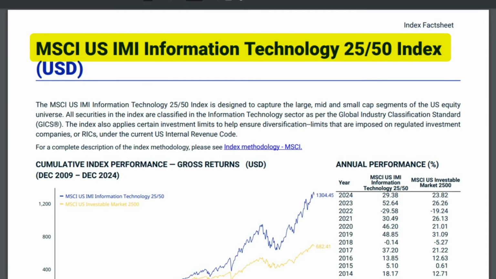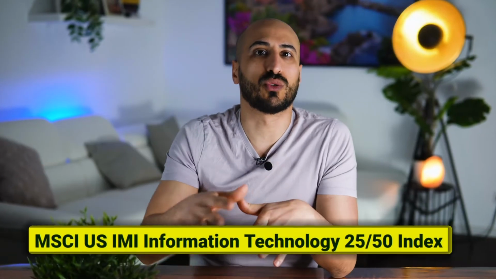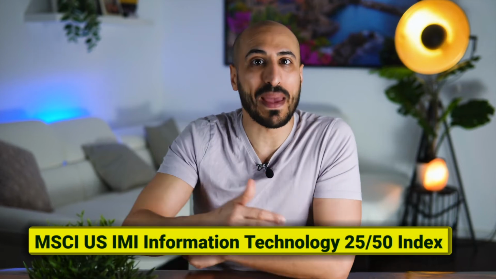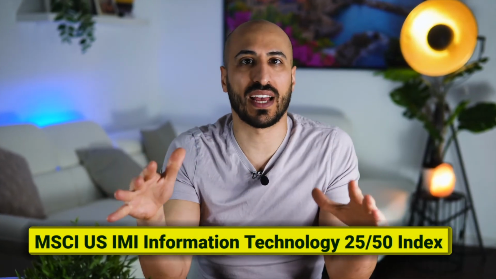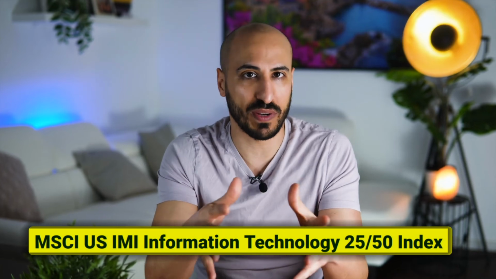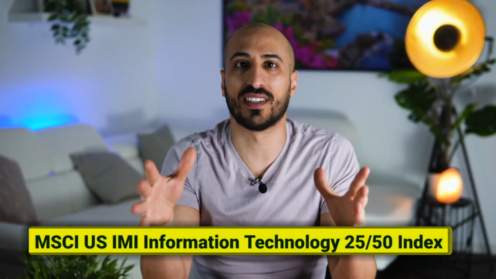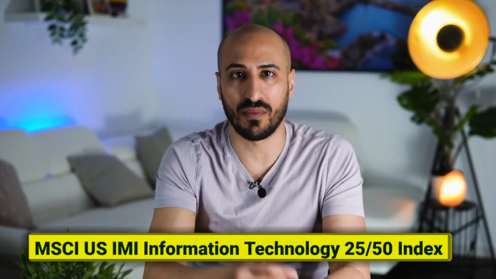where 25/50 means no more than 25% of the total assets may be invested in one single company, and that if you take all the companies that have a higher weight than 5% respectively, their sum must not exceed 50% of the total assets. Summarizing, you have small, mid and large cap tech companies, and you have a cap on the weights to ensure that no holdings weigh too much.